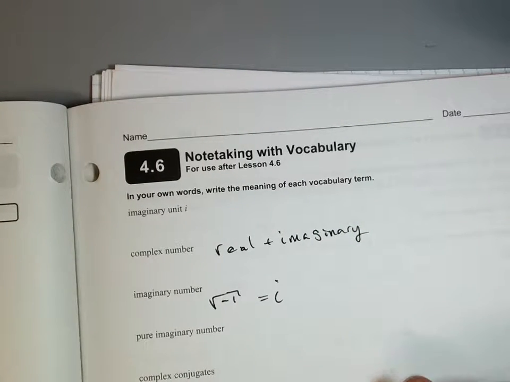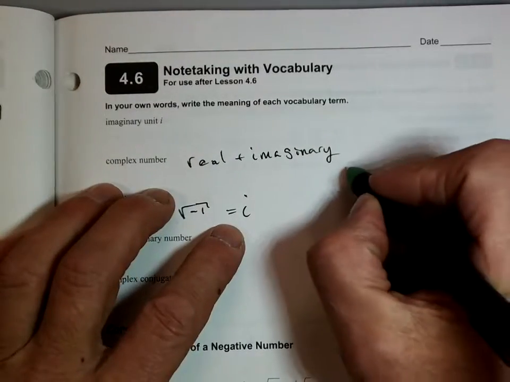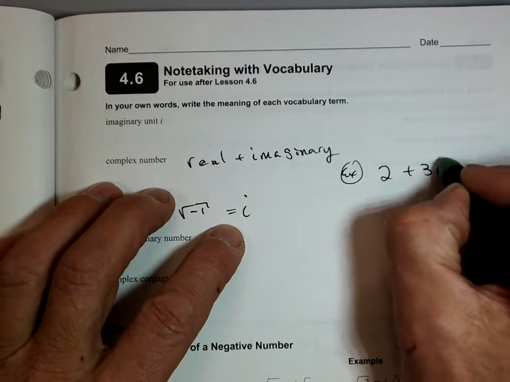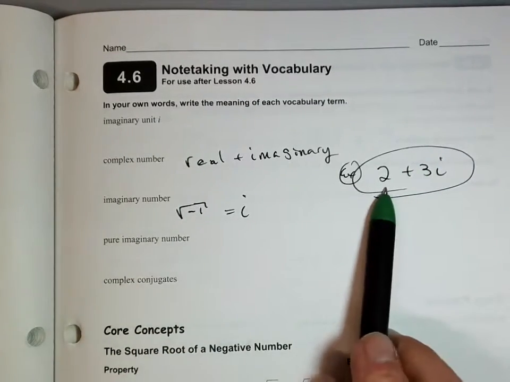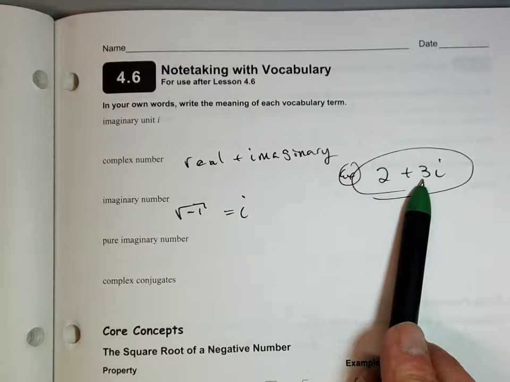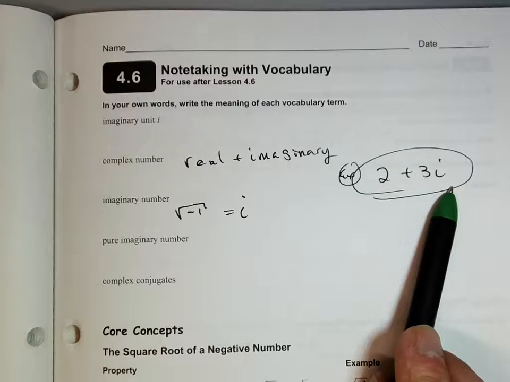It's complex, right? Like some of the kids around here. An example would be 2 plus 3i. That's a complex number. The 2 is the real number. Plus 3 times i, and that's my imaginary. So when you put a real with an imaginary, we'll call that a complex number.